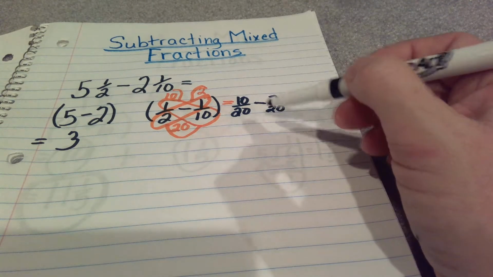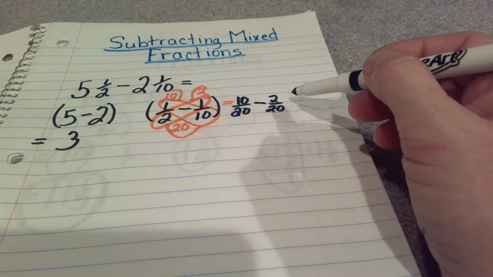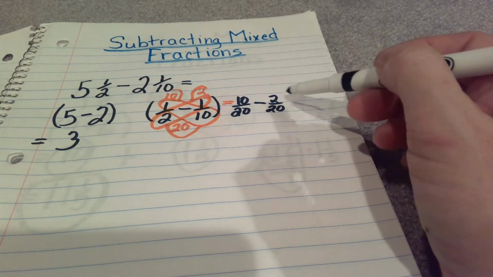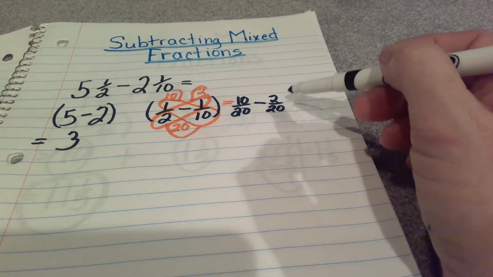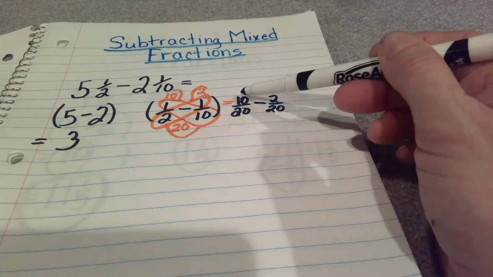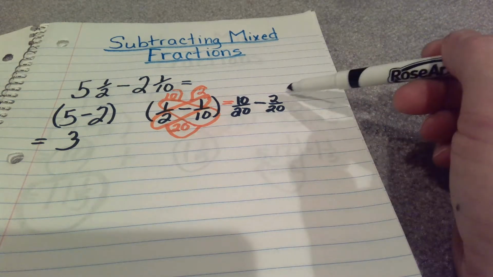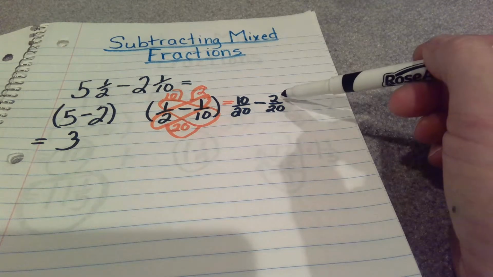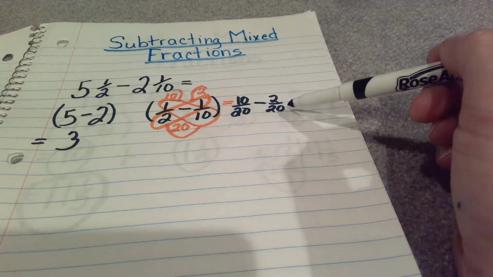Now, when we are subtracting fractions, the one step we have to do that's different from adding these fractions is we have to look at the 2 fractions and make sure that we don't have to regroup. Sometimes we have to borrow. So we want to look at our fractions. Now, if the first fraction, in this case 10/20ths, is larger than our second fraction, in this case 2/20ths, we know that we can just go ahead and subtract.